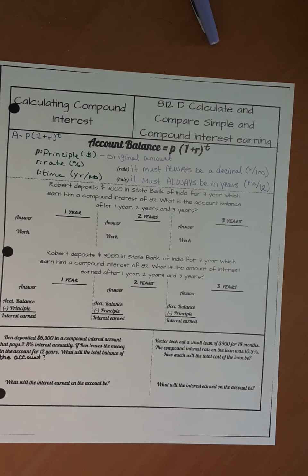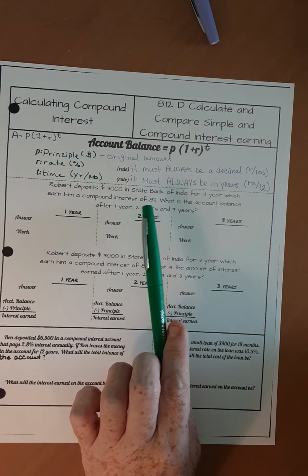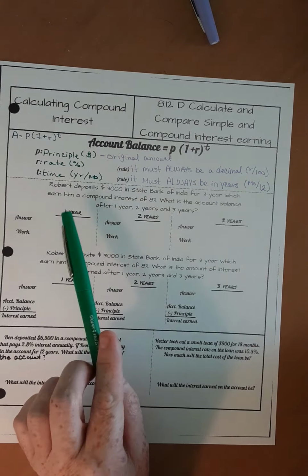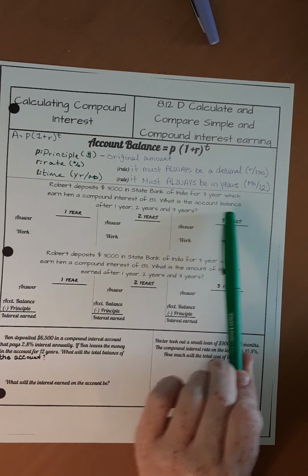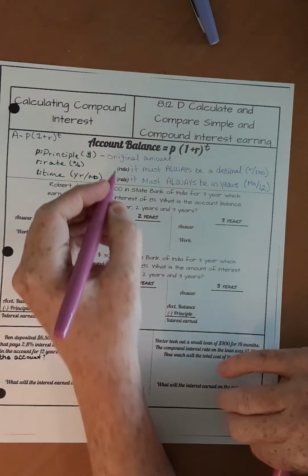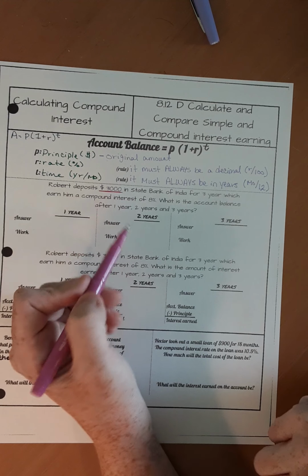Okay, so let's start working this problem. It says Robert deposits $3,000 in State Bank of India for 3 years, which earn him a compound interest of 8%. What is the account balance after 1, 2, and 3 years? So we have our information of $3,000. Well, there's our dollar sign. What is this?